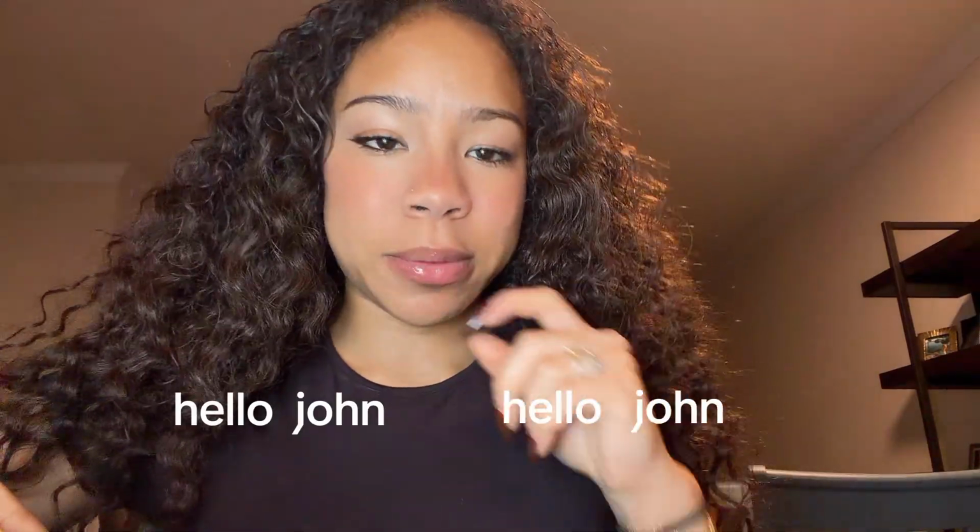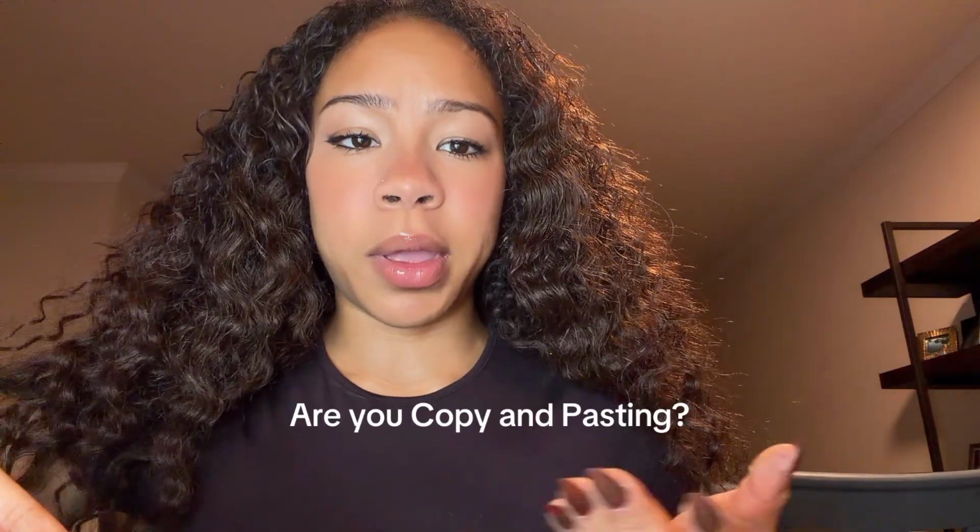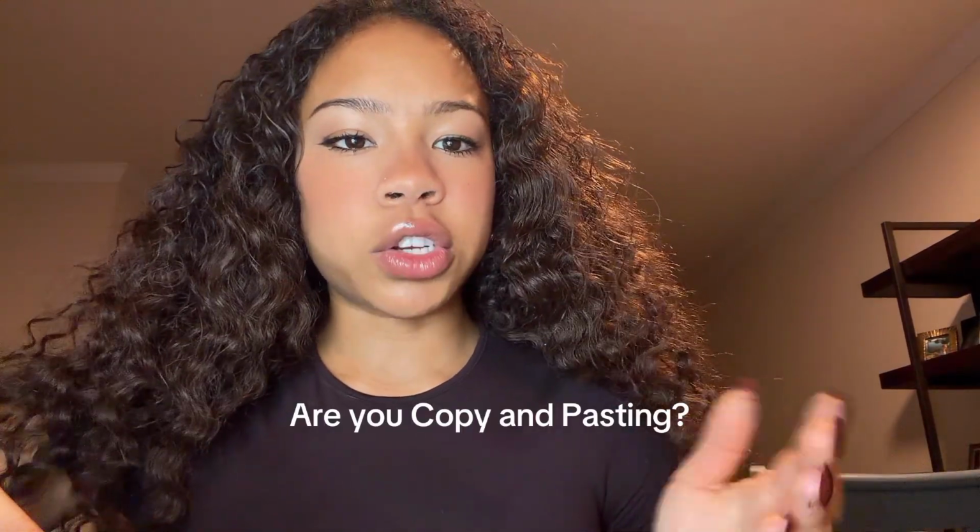Also, extra spaces. I know they're hard to catch because you can barely even notice the difference between this and this, but extra spaces count as errors. So commands might break if you have an extra space in between two words. So also be aware that if you're copying and pasting something, make sure there's no extra space in between anything that you're copying and pasting because that'll give you an error as well.